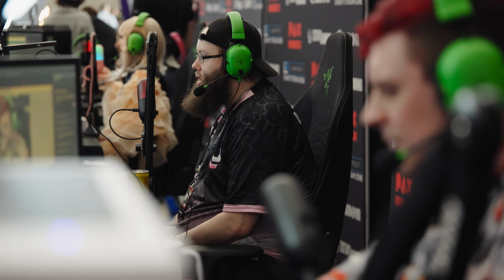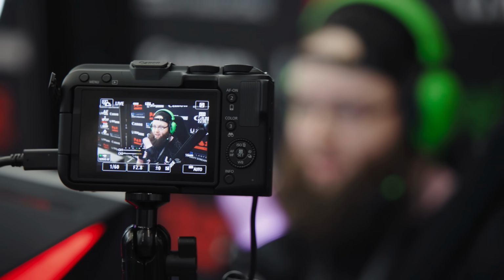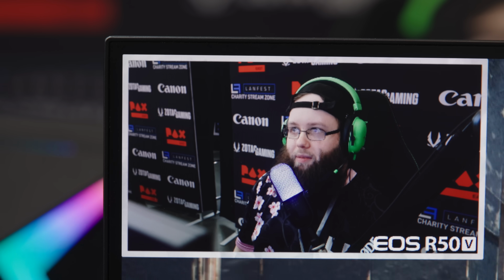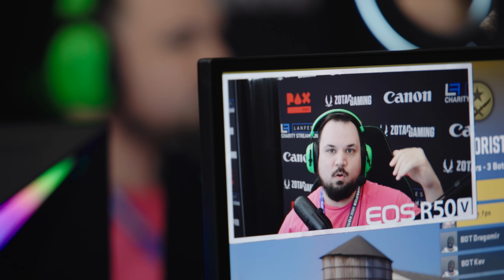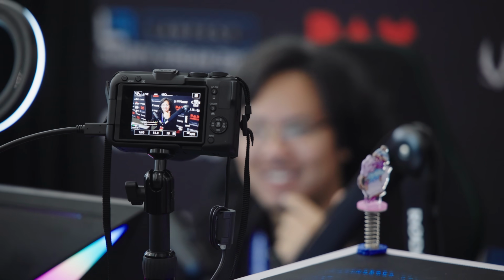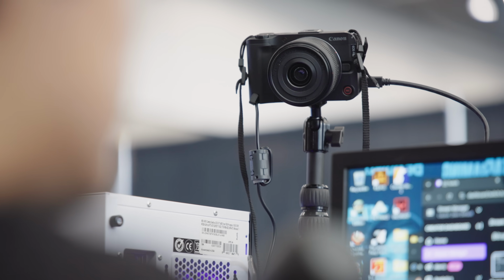And there you have it. The Canon EOS R50V isn't just easy to use, it's built for real creators in real situations. Whether you're on a video call, teaching remotely to your class, live streaming solo from your room, or live streaming alongside your friends for a charity stream. The EOS R50V is great for any event where you're connecting with your audience in real time. Just set up, go live, and focus on creating.